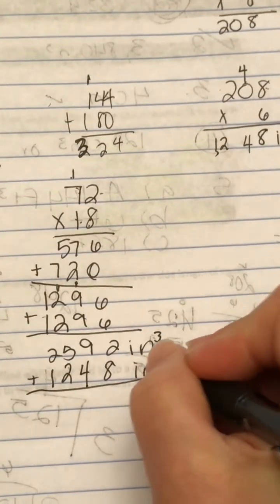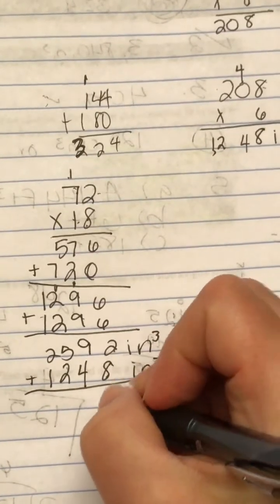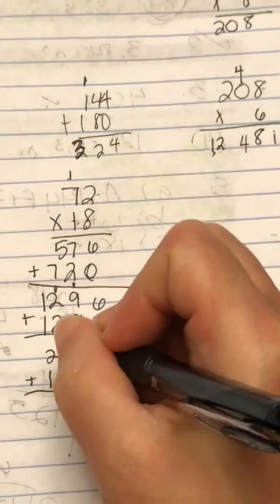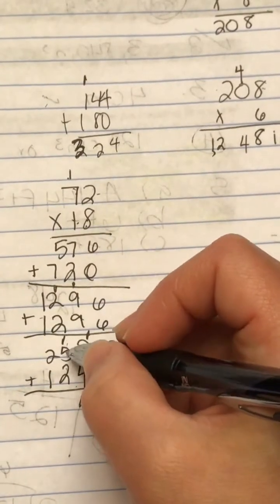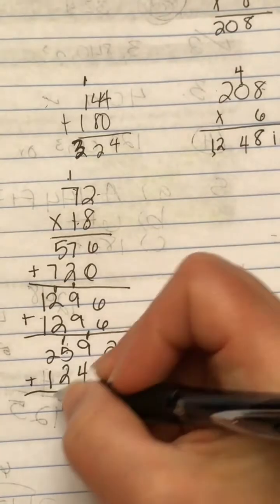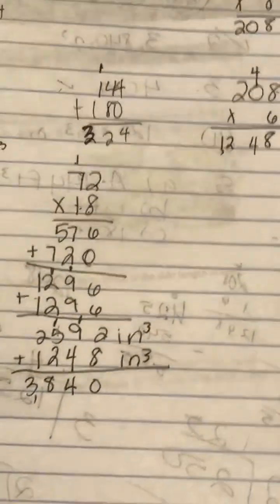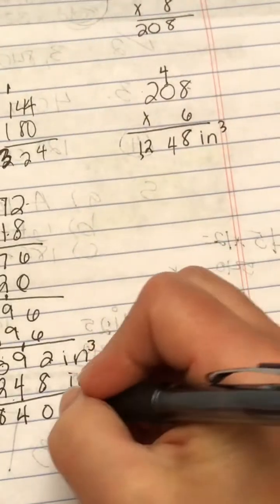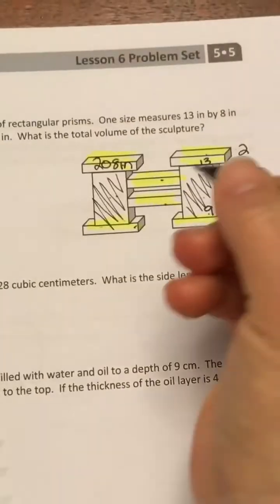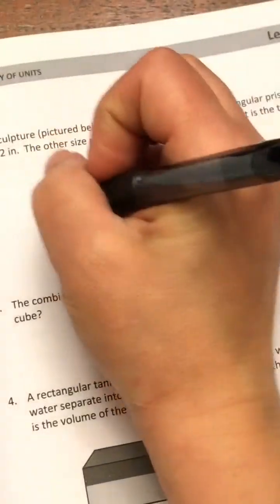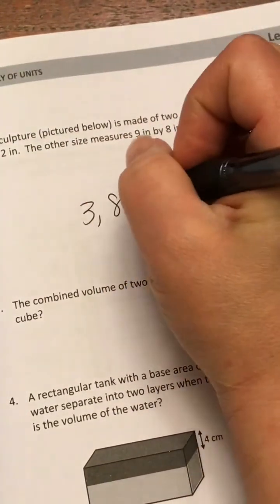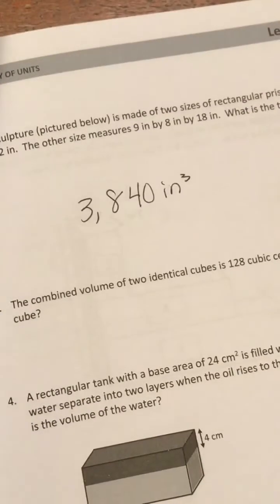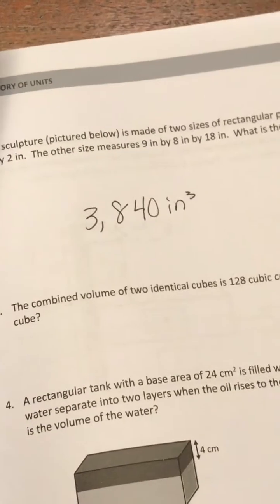So now I'm going to add my other boxes to that. 2 plus 8 is 10. 1 plus 9 is 10, plus 4 is 14. So 6 plus 2 is 8. 2 plus 1 is 3. I'm going to check my work. Yep. My answer is 3,840 cubic inches.